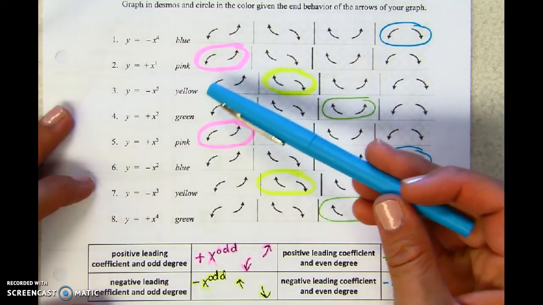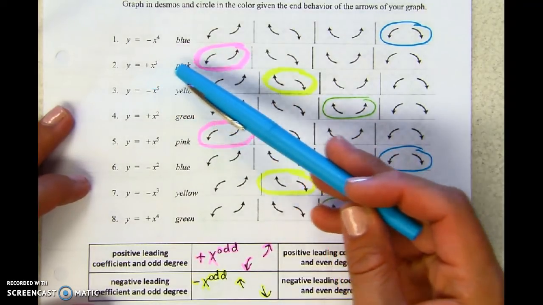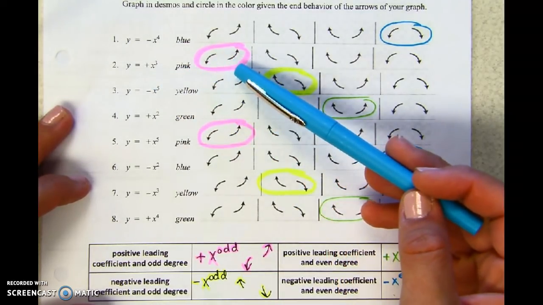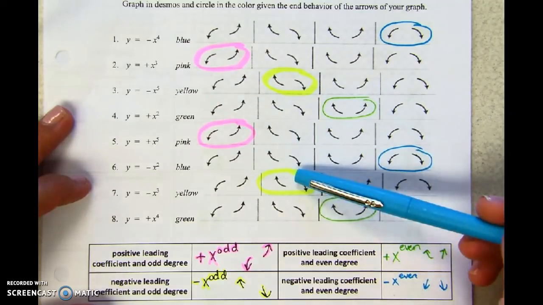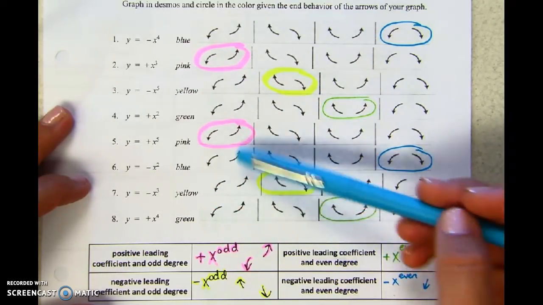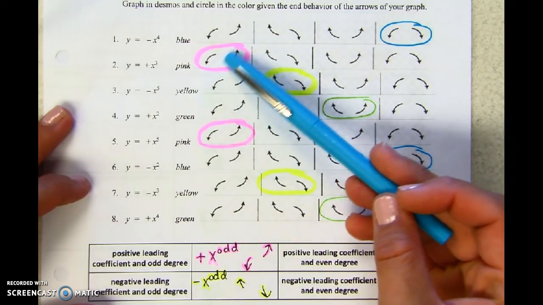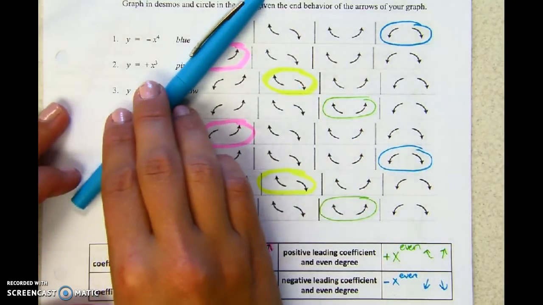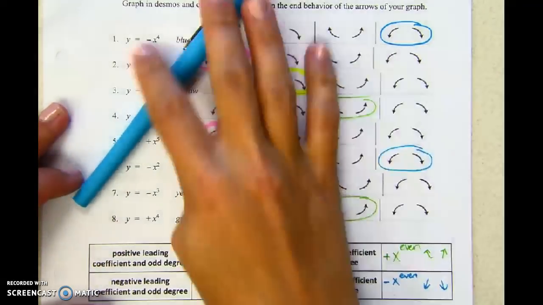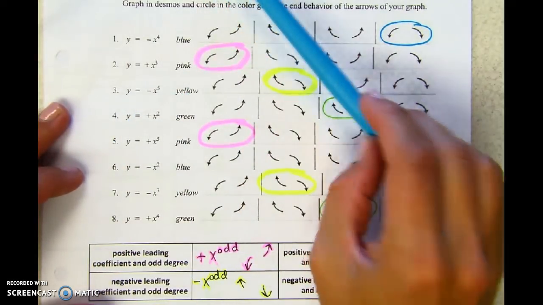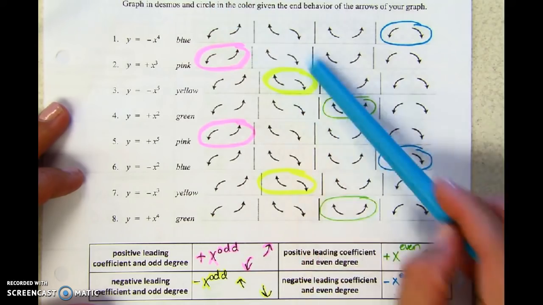An odd power, an odd exponent, an odd degree, they go in different directions. And how do you know which way they go? It's the same as a line. Y equals x, a positive slope, will be increasing like this in the down to up direction. And here it's decreasing if it's a negative odd.